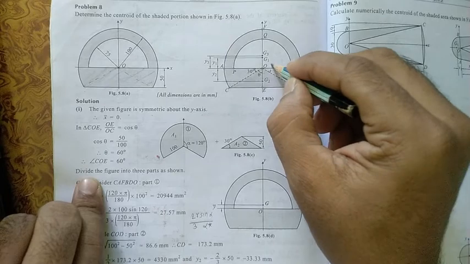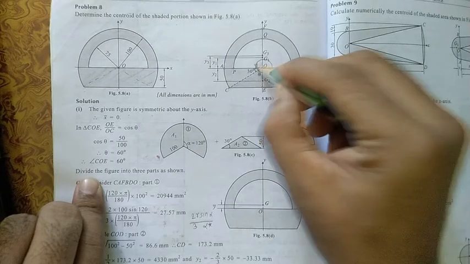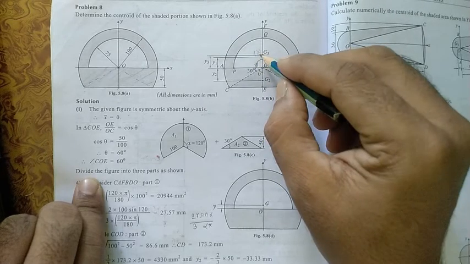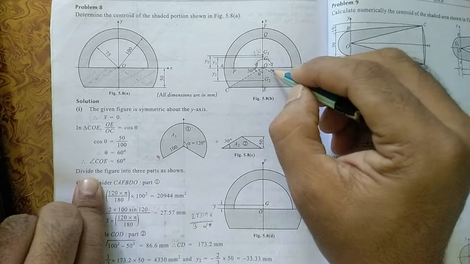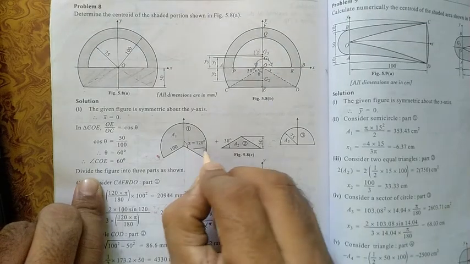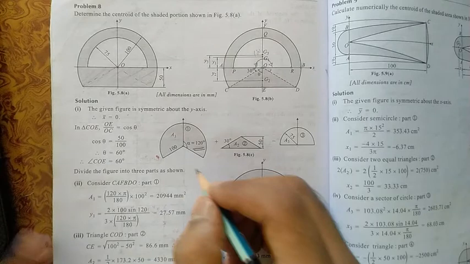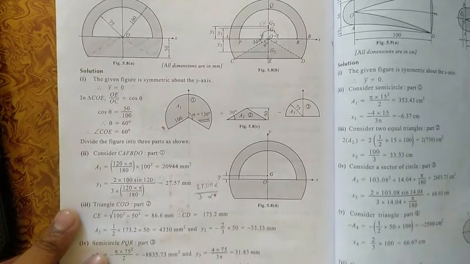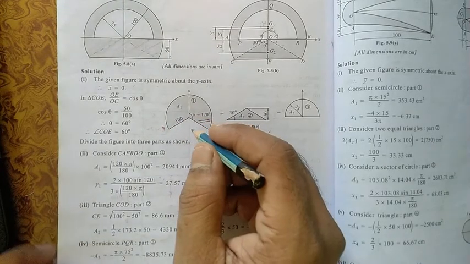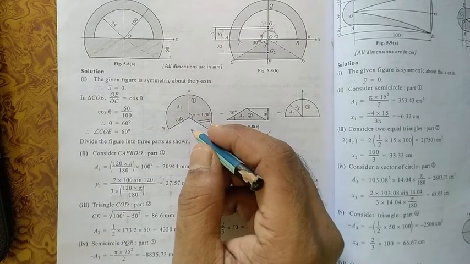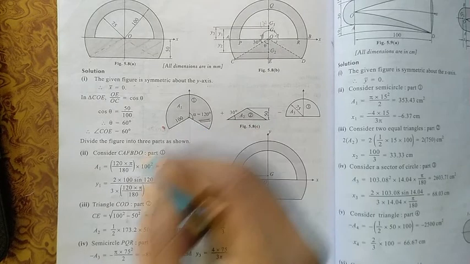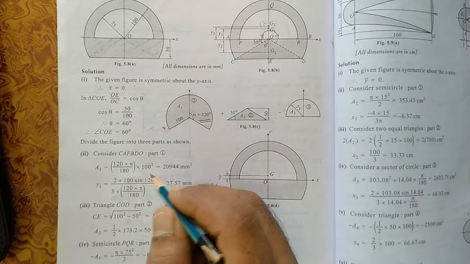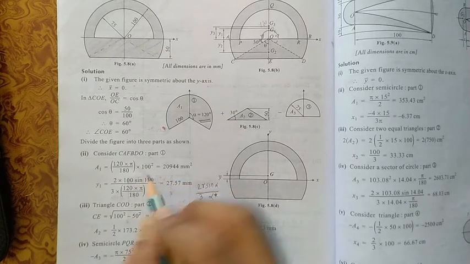Now, this angle must be 180 degrees. Out of this 180 degrees, half is 90 degrees, plus 30 degrees, so here we get 120 degrees. Once we have this information, we can get the area of the sector. For that we know the formula: the area of the sector is half r square into alpha.